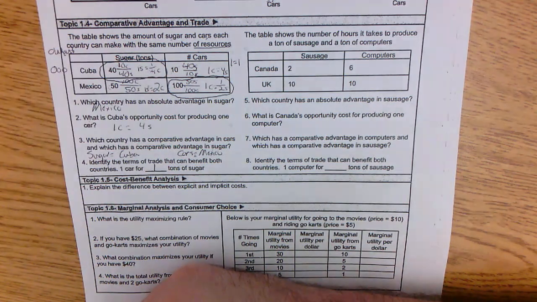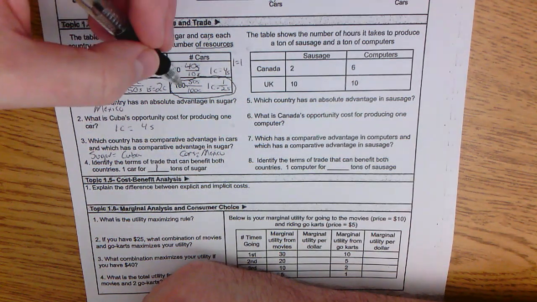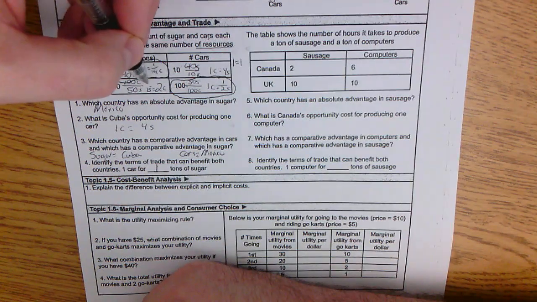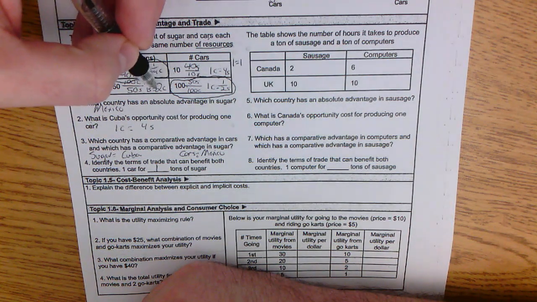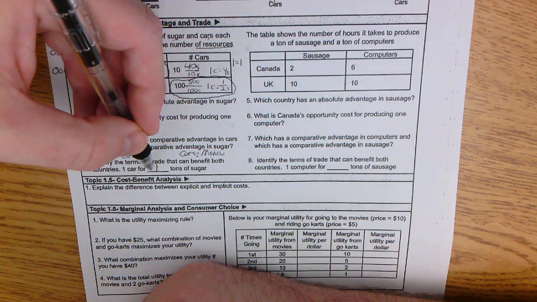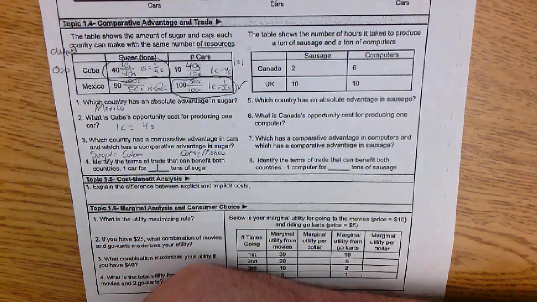So I'm going to say 1 car for 1 ton of sugar. Let's see if both sides are better off. Right now, Mexico's making the cars, assuming that they want sugars. If Mexico were to make a sugar, they'd have to give up 2 cars. Or they can trade and just give up 1 car. In that case, that deal works out for them. It's cheaper for them to trade.